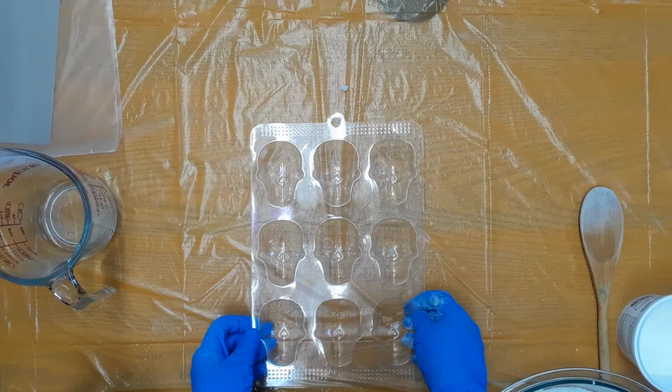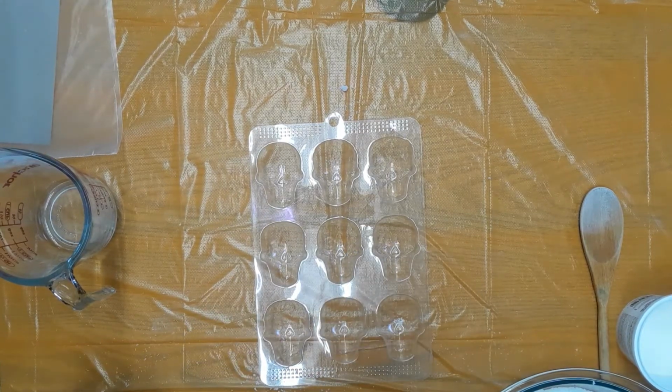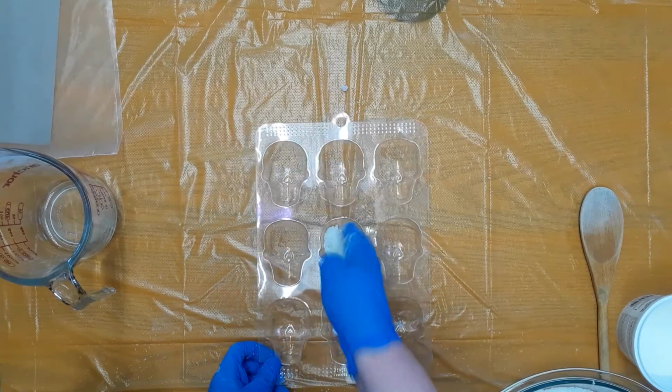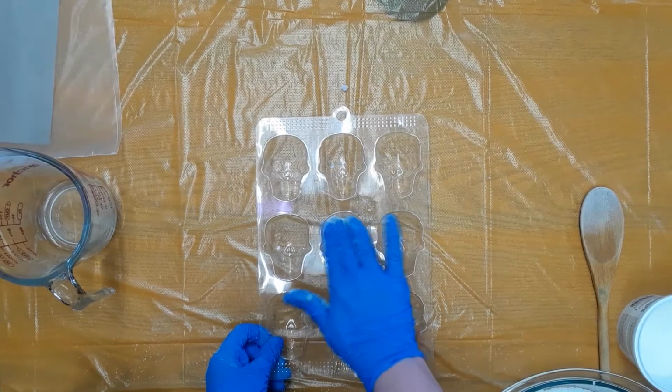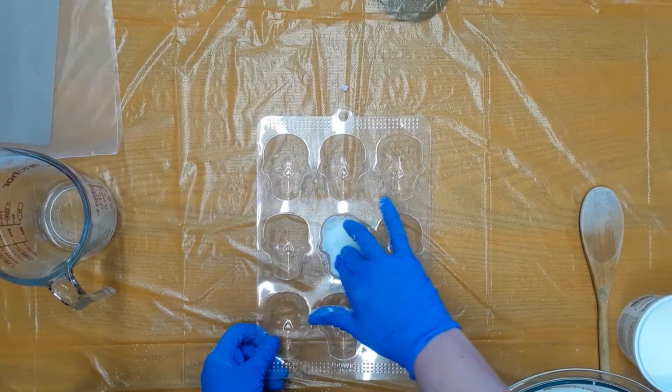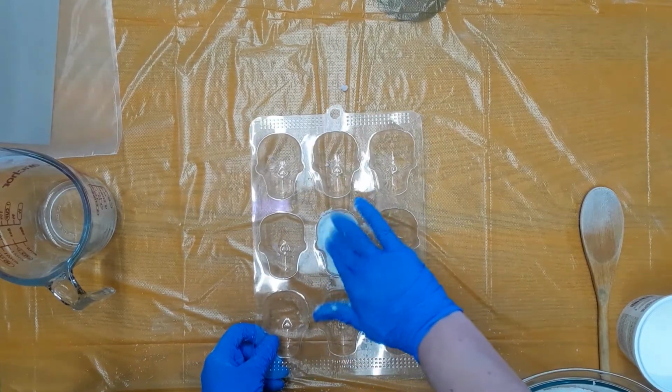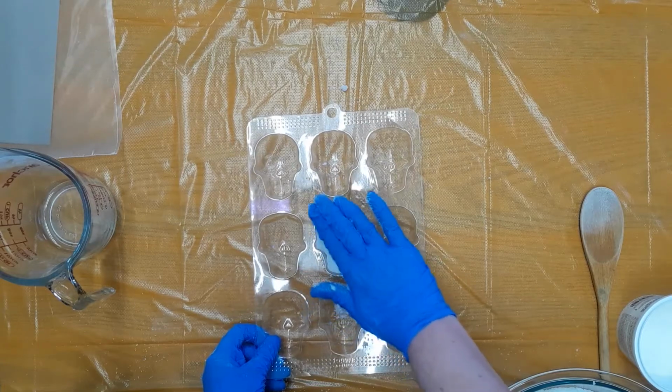So here's our mold, and you want to fill them gradually. I'm going to start with a small amount of sugar, and I'm going to press it firmly into the mold so that you pick up the detail on the bottom of the mold, so you get your little skull faces.